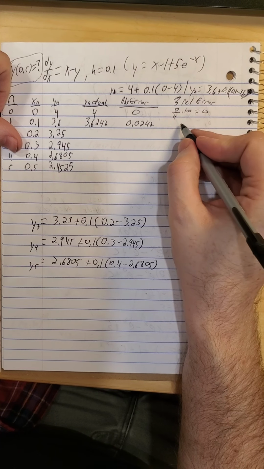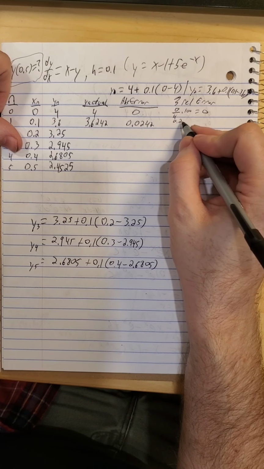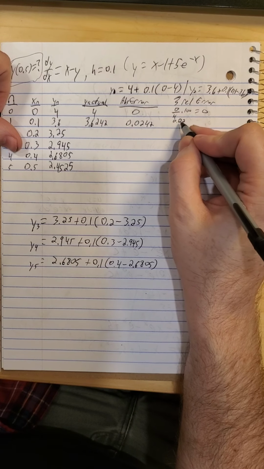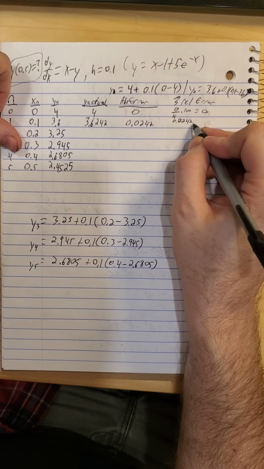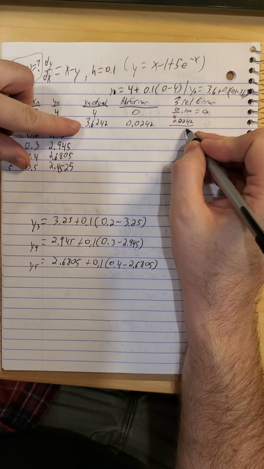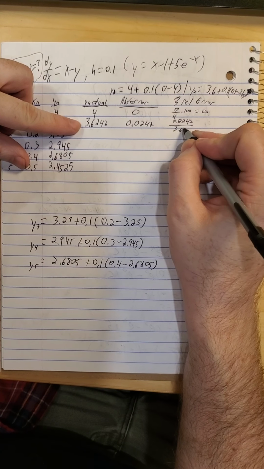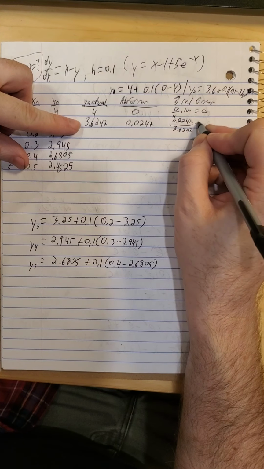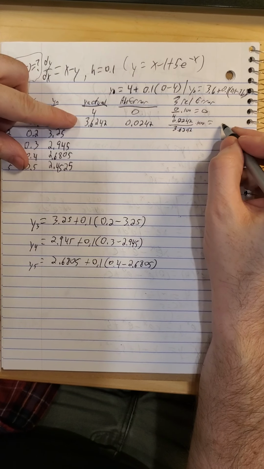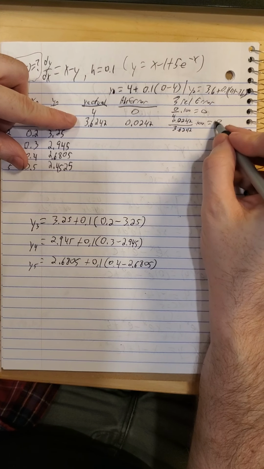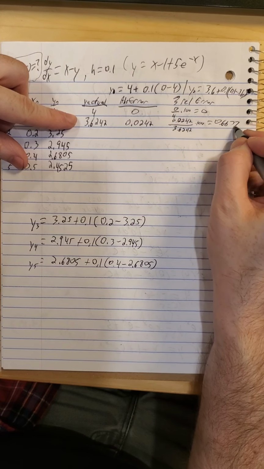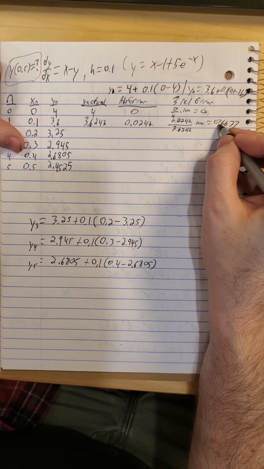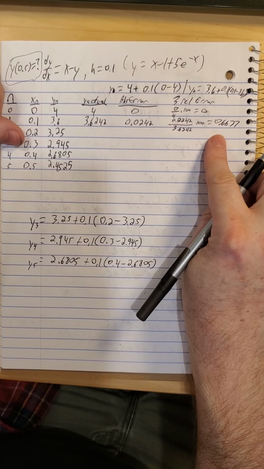So then our percent relative error is absolute error out of the actual value, and then times 100 to just slide that decimal over. So then we have 0.6677. So still under a 1% error.